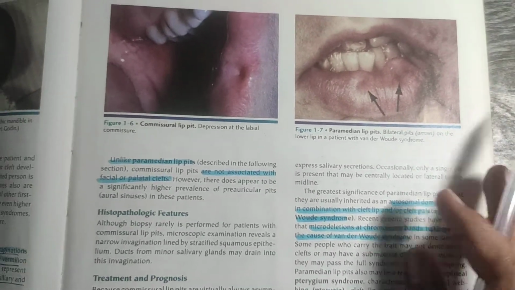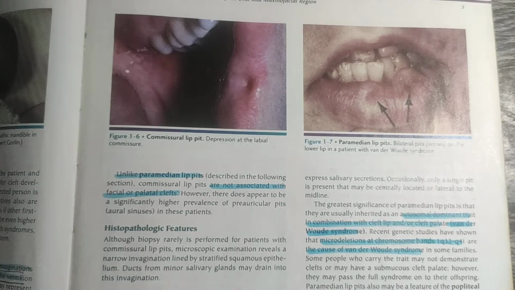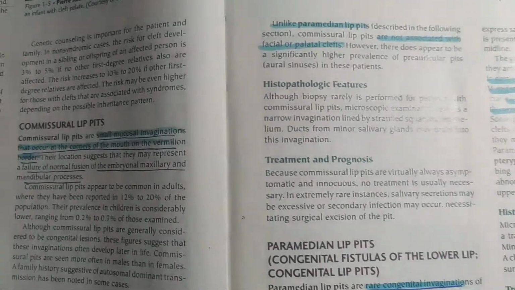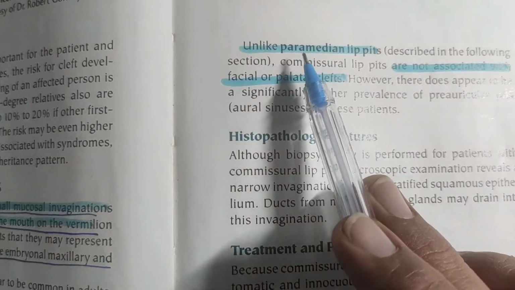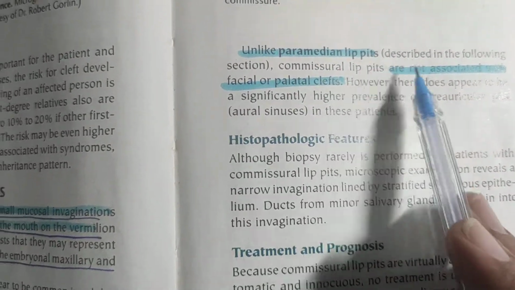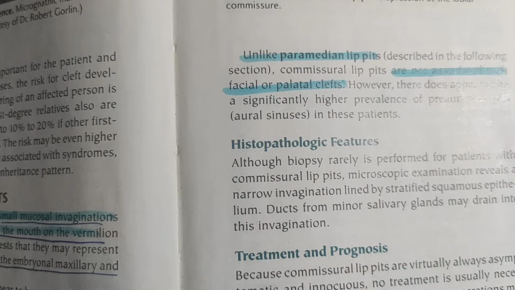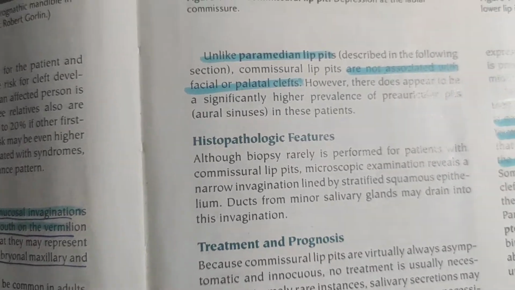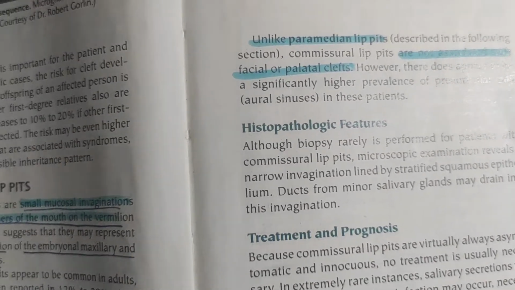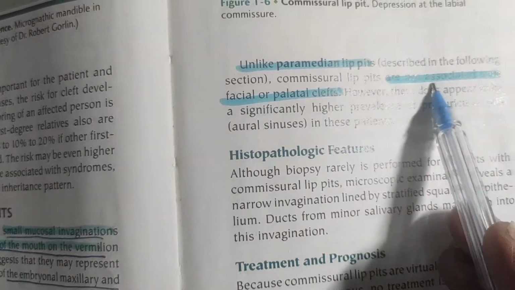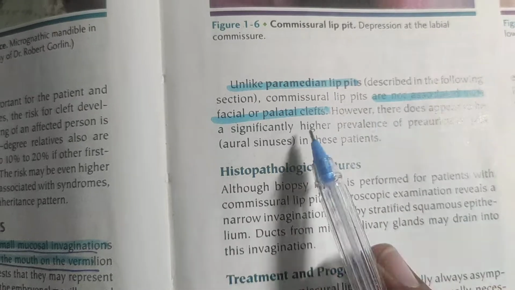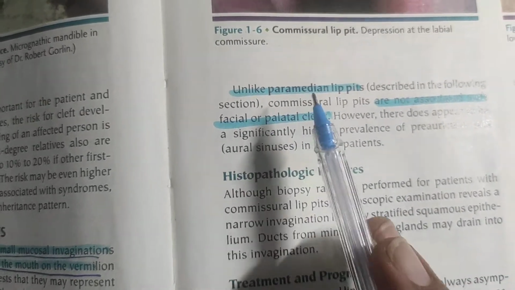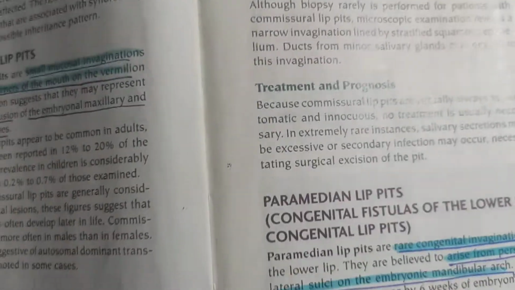You are able to see the picture. The other difference is that commissural lip pits are not associated with facial and palatal cleft, but you can see facial and palatal cleft in paramedian lip pits.